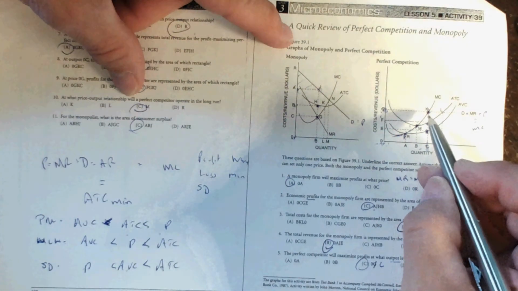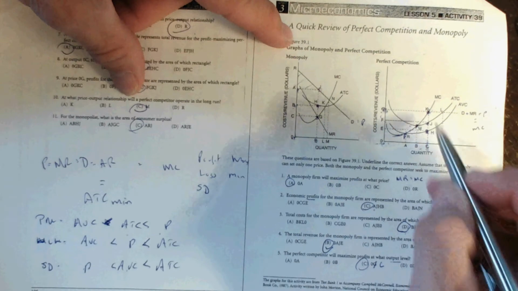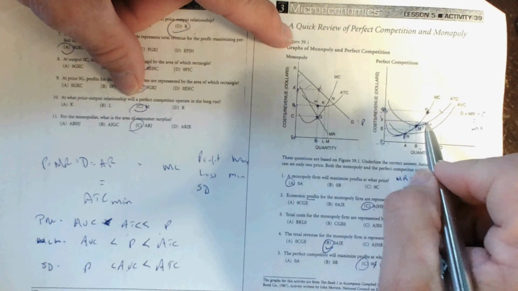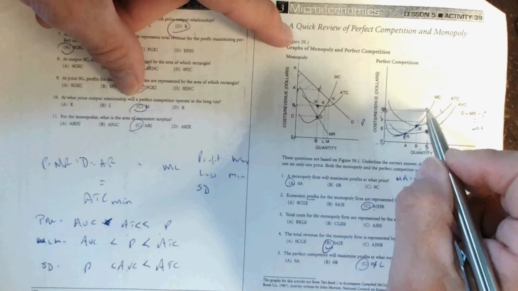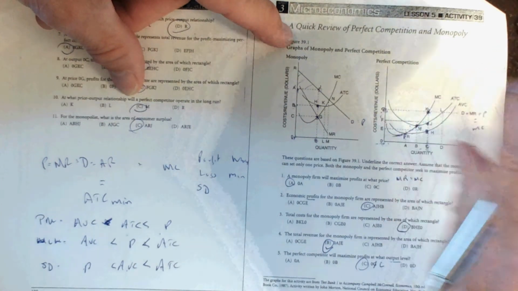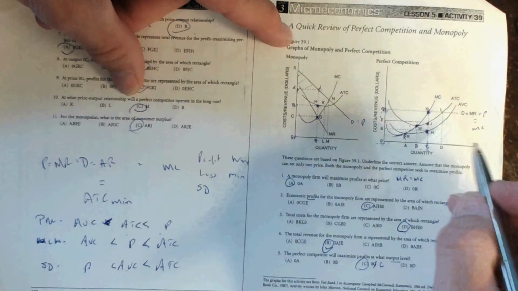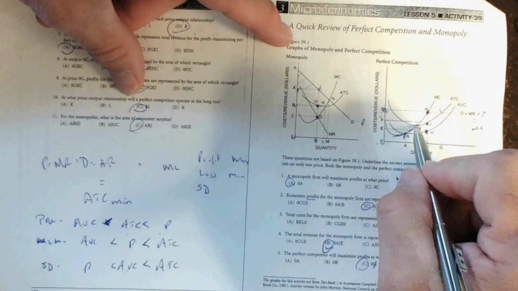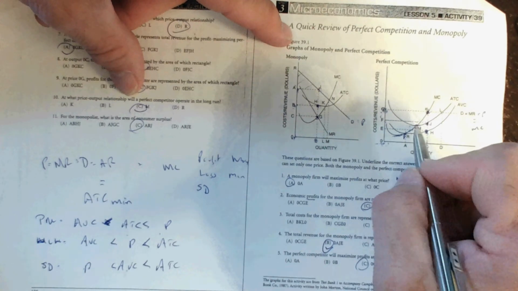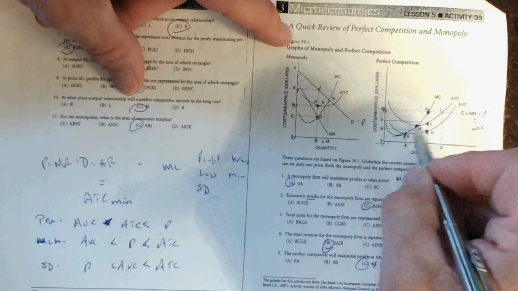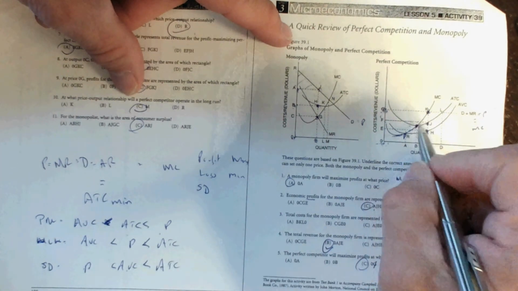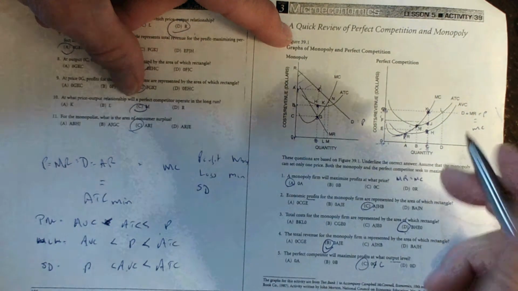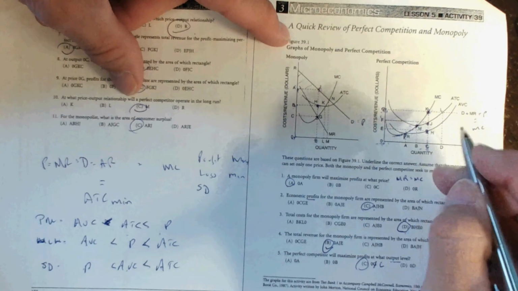At what price output relationship will a perfect competitor operate in the long run? This price will move up and down. If the firm is making an economic profit, price greater than average total cost, then more firms will enter the industry, and this price will drop as supply moves to the right and price falls in the market. And that will continue until price equals average total cost minimum. Remember, both average total and average variable cross the marginal cost curve at its minimum. At this point, there is no economic profit and no economic loss. There is no reason for the industry to change the number of firms.